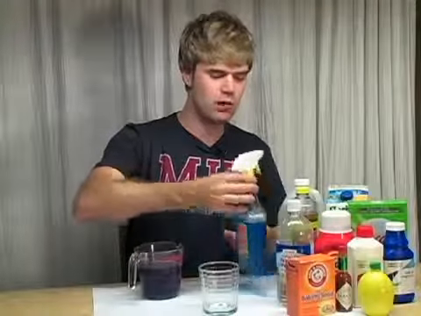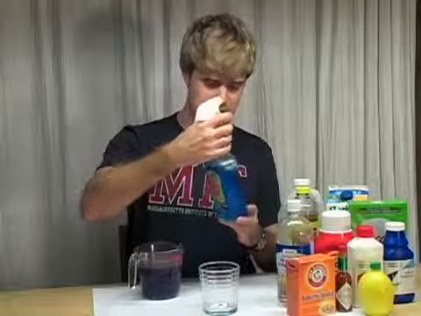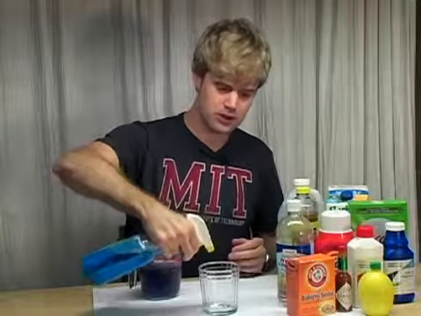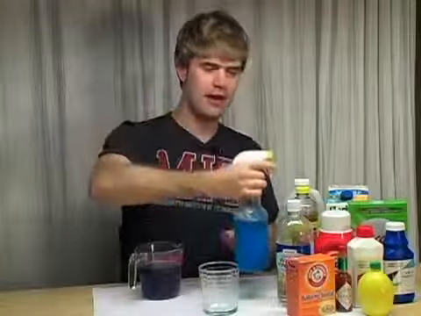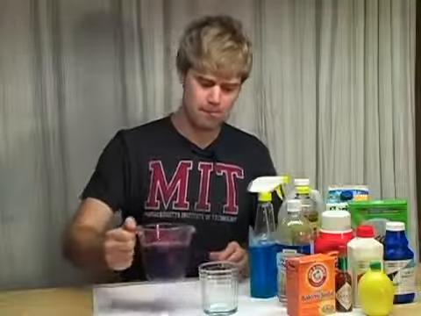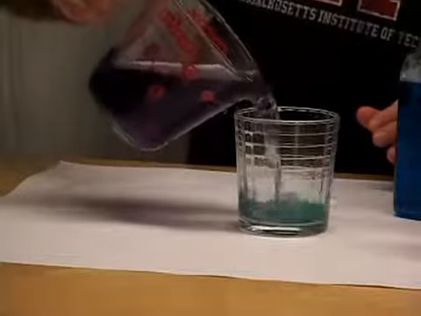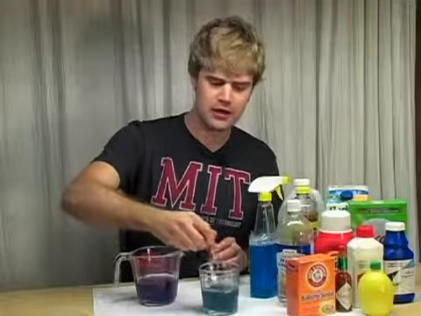Let's say that you wanted to test a little bit of glass cleaner here. You could spray just a little bit into the bottom of a glass and then add the indicator. Ooh, it turns a sort of blue-green, so we know that it's a base.